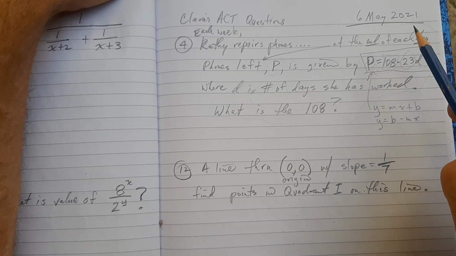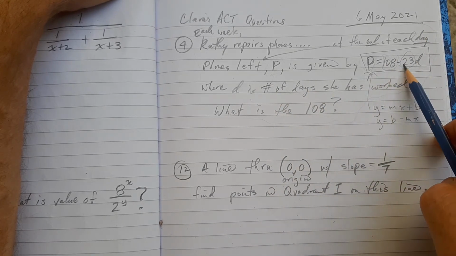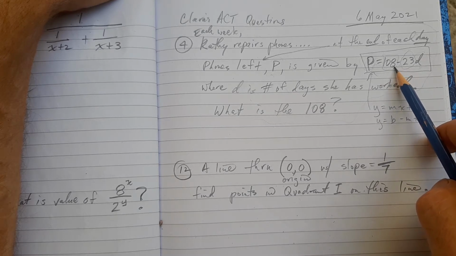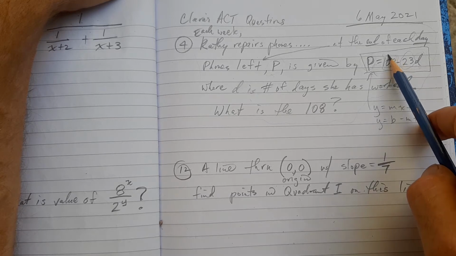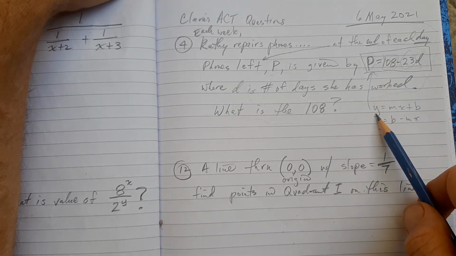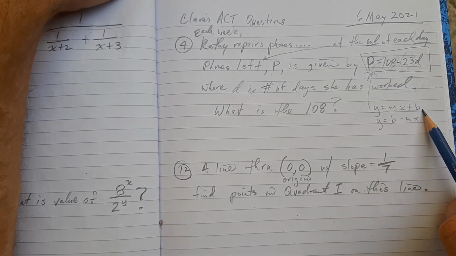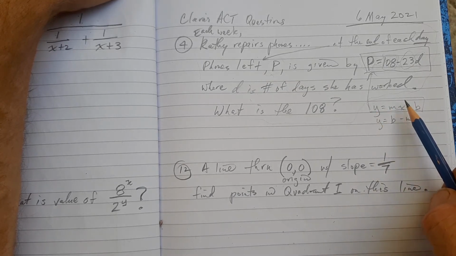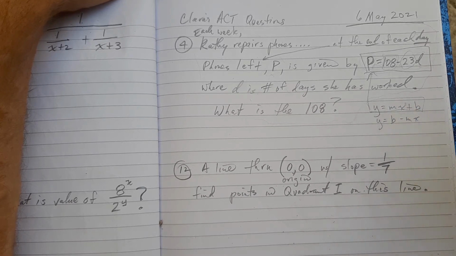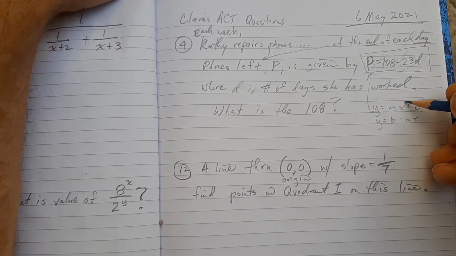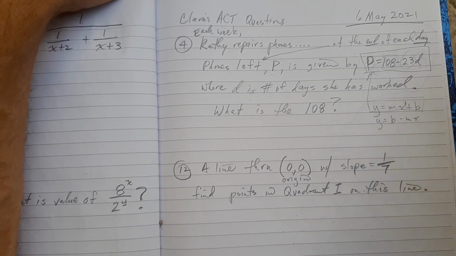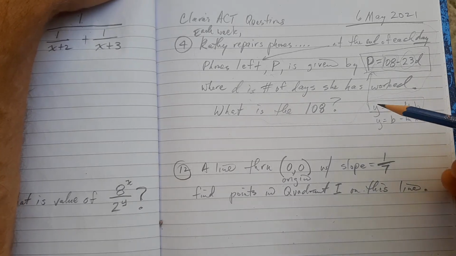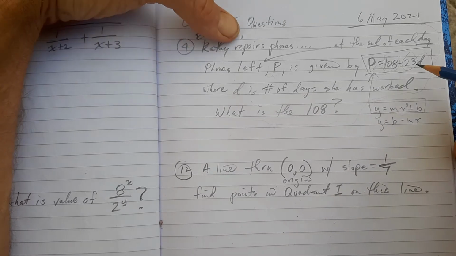So she starts. So then you kind of break down this story. So the 108 is where she starts. So this number that's by itself in these linear equations, in these straight line equations, no exponents on x. Nothing fancy, just an x with an exponent of 1. Not that there's no exponent, there's an exponent of 1. Right? If it's an exponent of 2, it gets complicated. Okay, more complicated. Not too complicated.